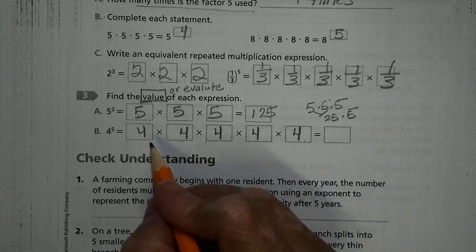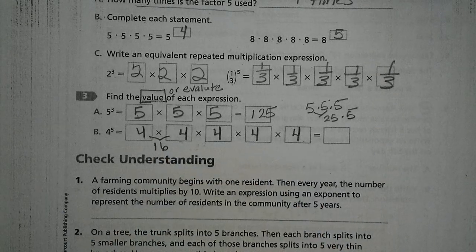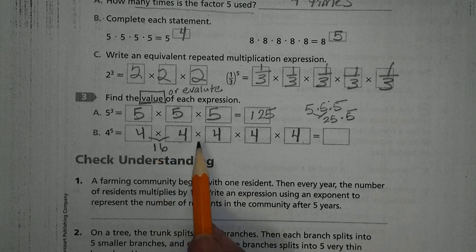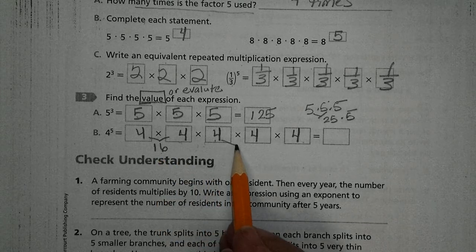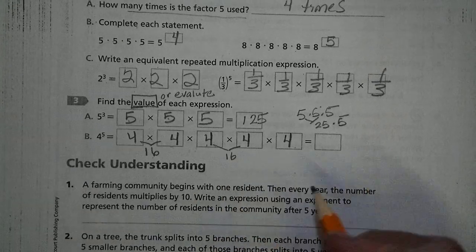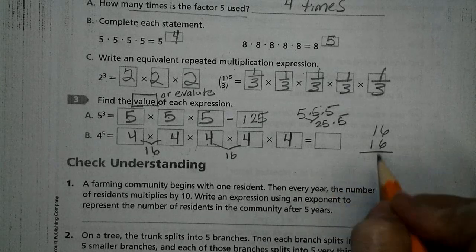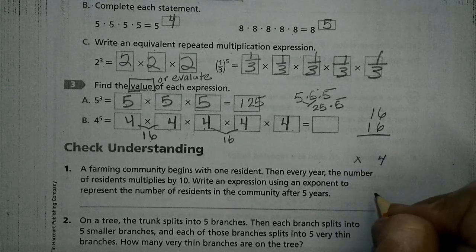So how would we do that? So 4 times 4 is 16. And then you can either say 16 times 4, or I could do 4 times 4 again, which is 16. So then I could do 16 times 16, get my answer, and then multiply that times 4.